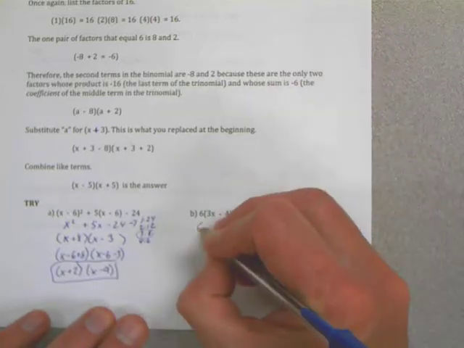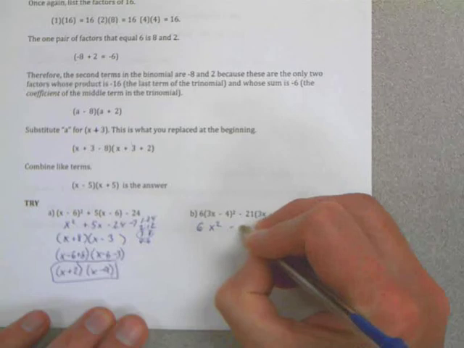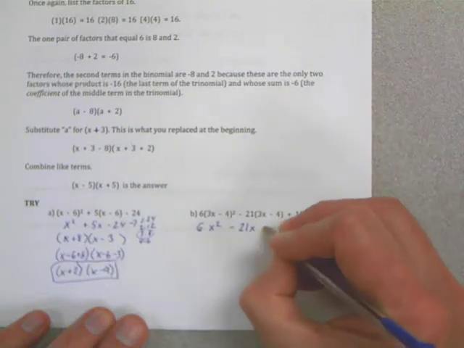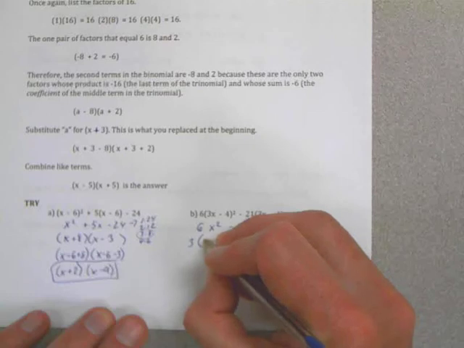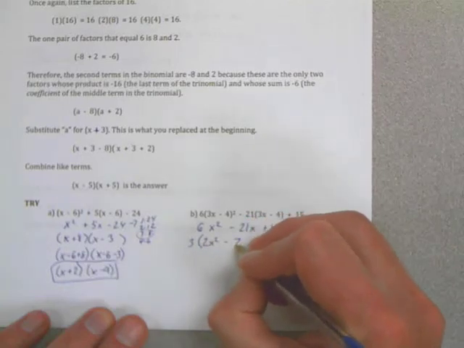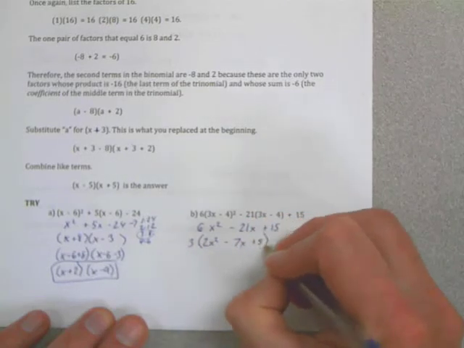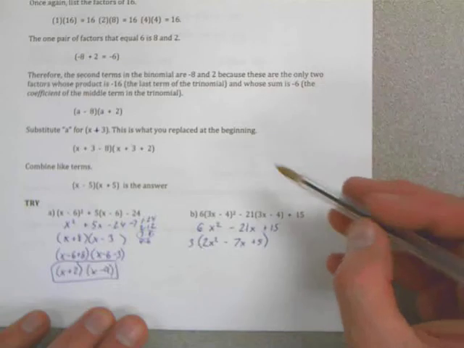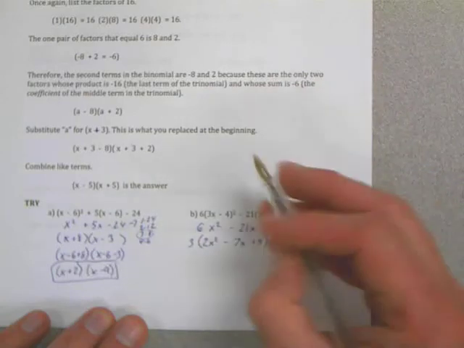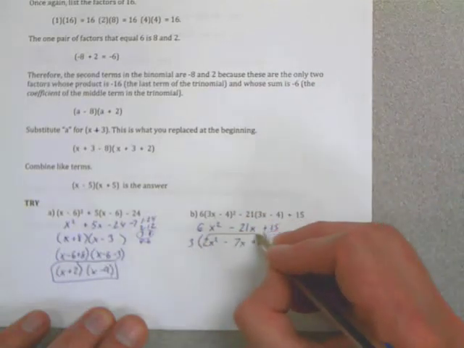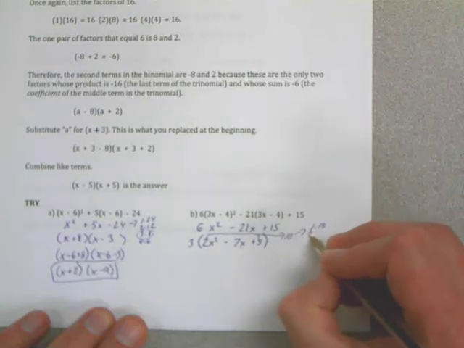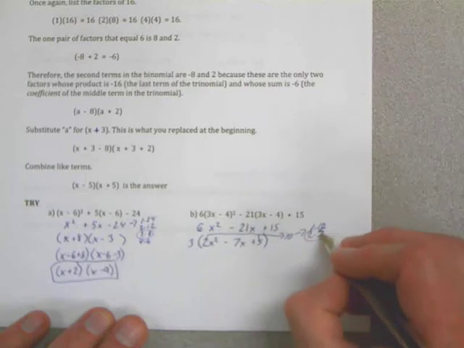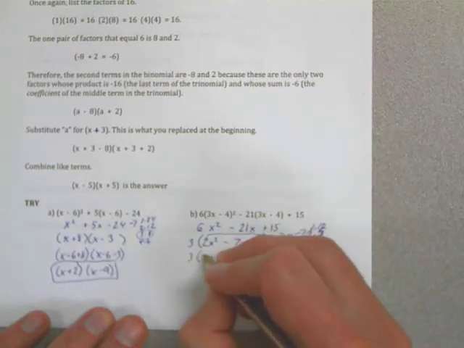Same with this equation over here. I have 6x squared minus 21x plus 15. I see I can take a 3 out of that, so I'm left with 2x squared minus 7x plus 5. I can't split this up evenly, so then I go 2 times 5 is 10. Numbers that give me 10 are 1 times 10 and 2 times 5. Out of those, what will give me 7? The 2 and the 5, so I replace it.